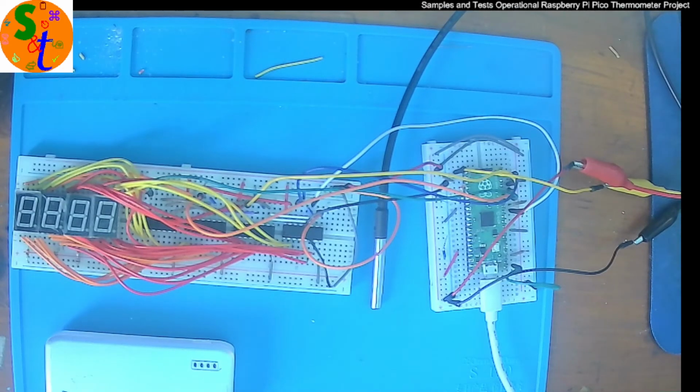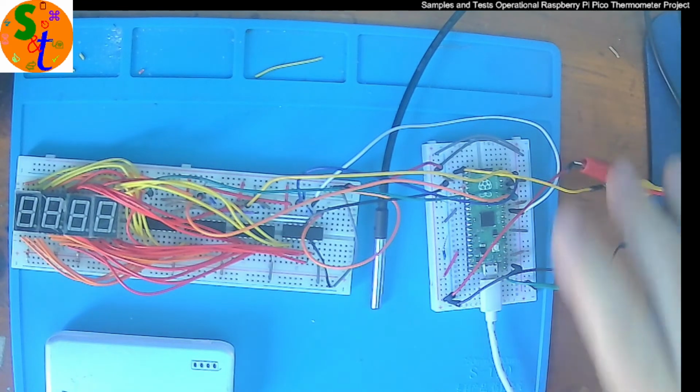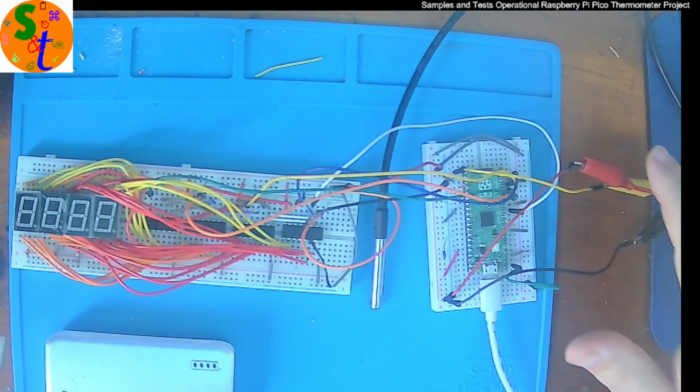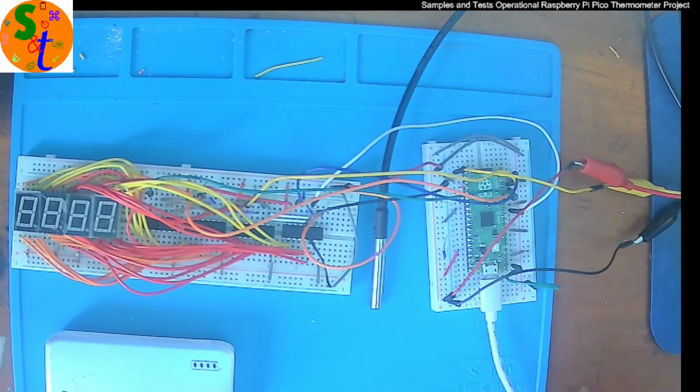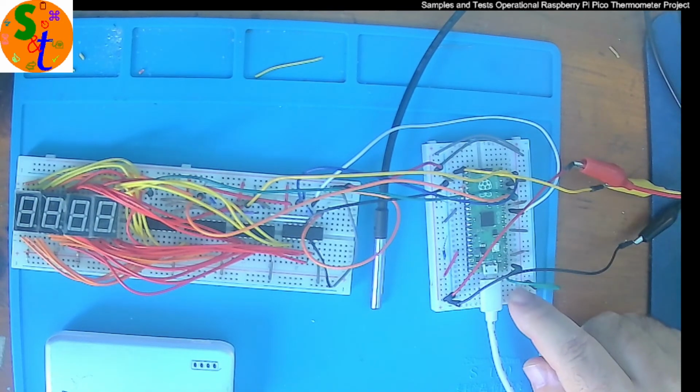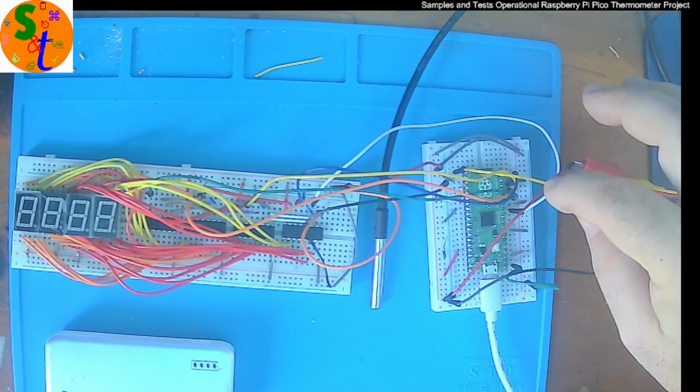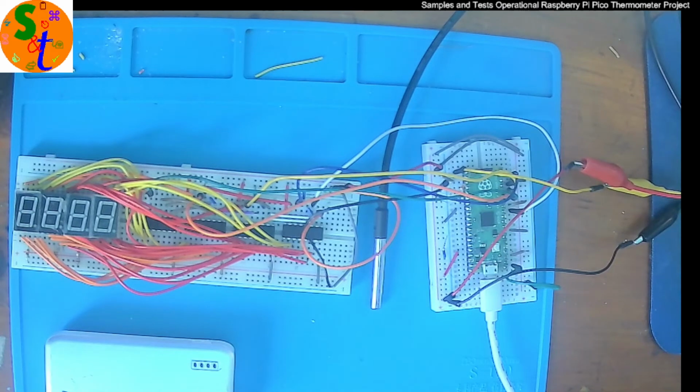As you can see, the whole board is put together here. Over here I have some alligator clips because the leads for the temperature probe are not thick enough to stay in the breadboard. So I have these flexible leads connected. Eventually I will solder better leads on there to connect to the breadboard.